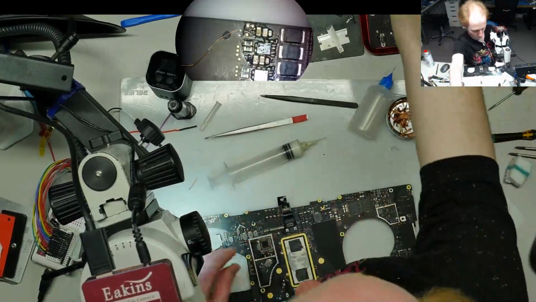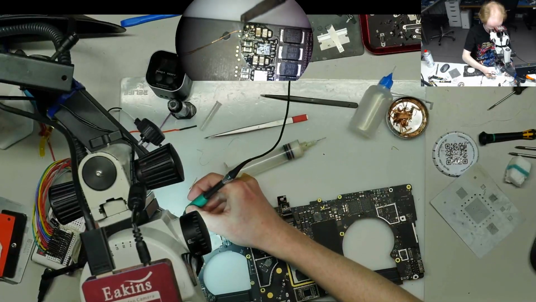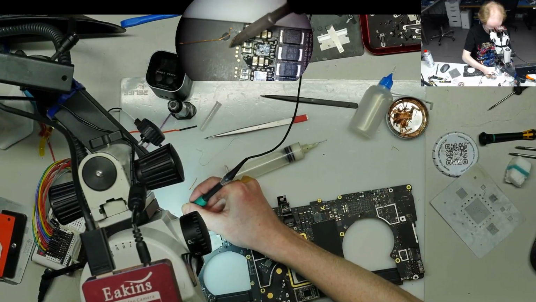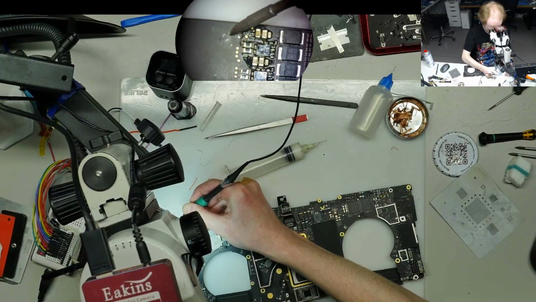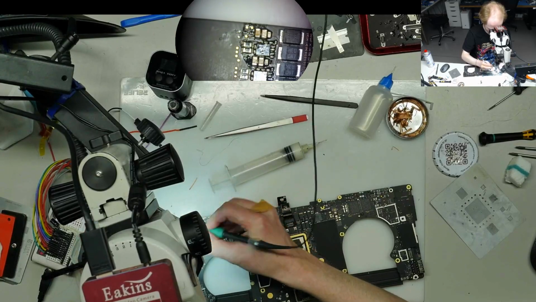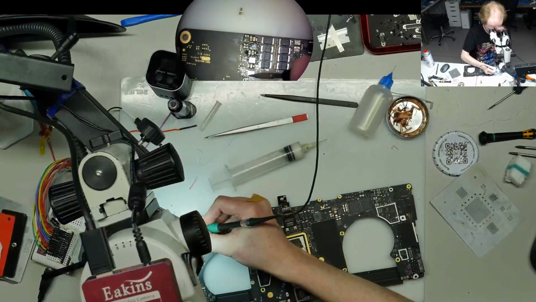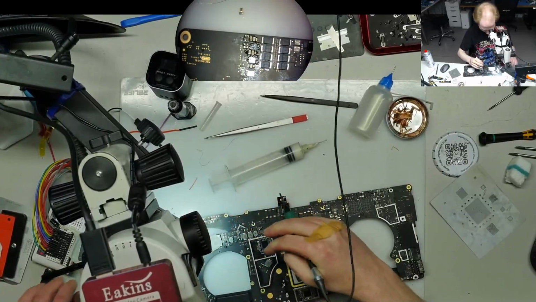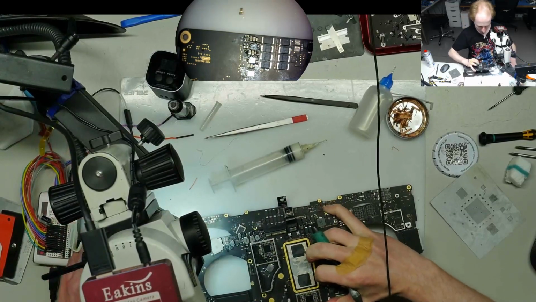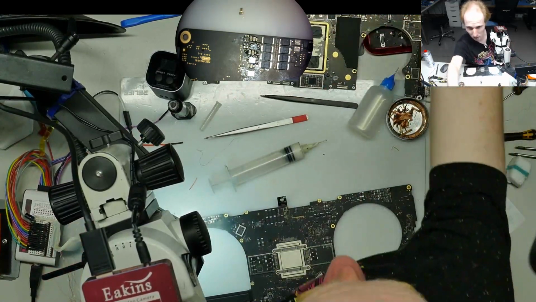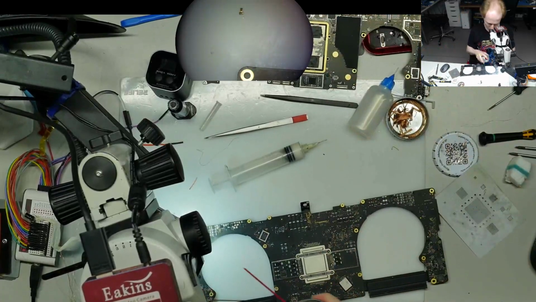Okay. So now we can remove our probes. Clean the board.